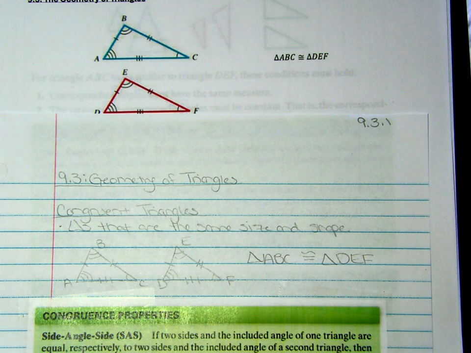But that's a lot of information that we have to have. If they are different sizes, even if they're the same shape, they're not congruent. If all the angles are the same, but the sides are different, they're not congruent. You have to have all of it to be the same triangle. And so there are congruency properties that we're going to learn that are going to help us to prove that two different triangles are congruent whenever we're not given all the information.